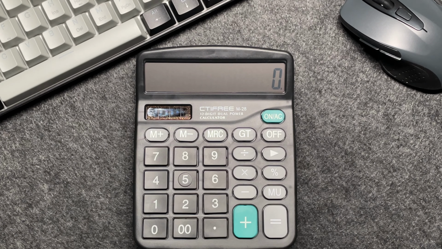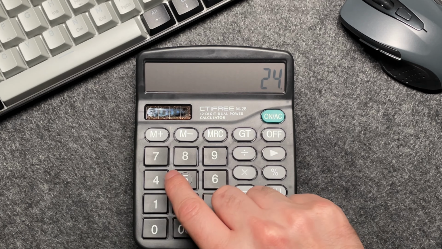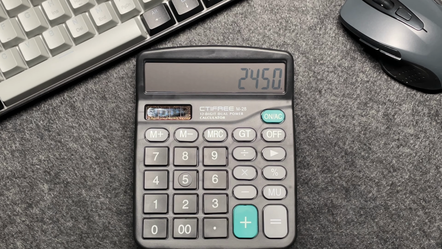Imagine this time we have an item priced at $2,450. So let's enter that into our calculator, 2,450, press the multiply button, multiply by 85, press the percentage button, and after 15% off, the final price comes out to be $2,082.50. This quick method saves you time and ensures accuracy.